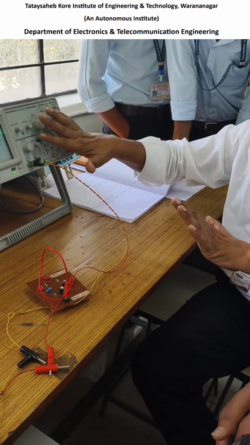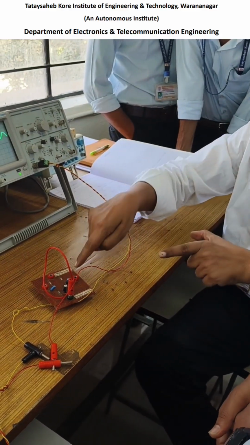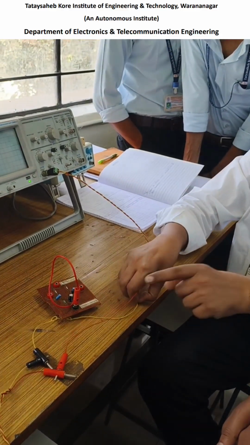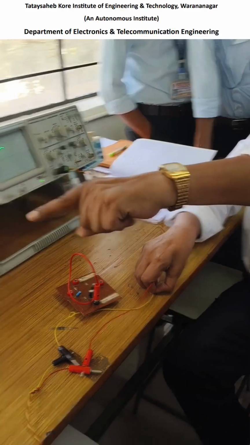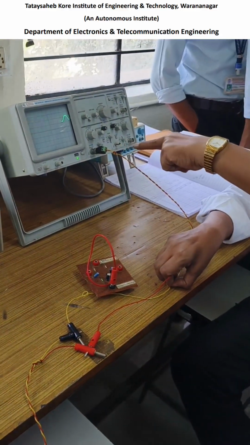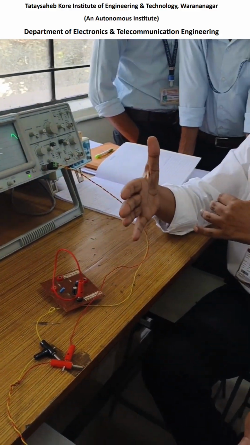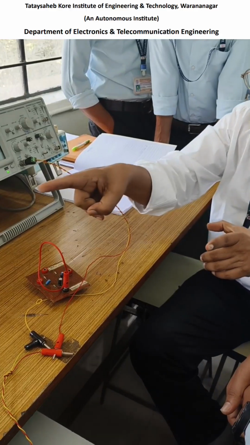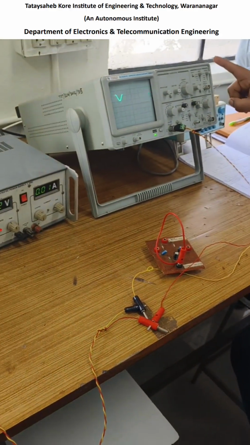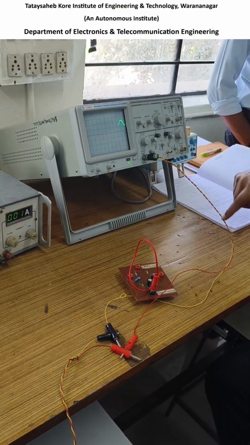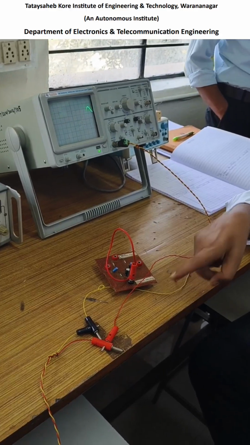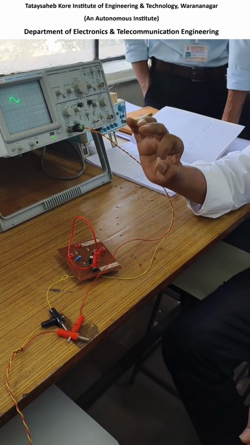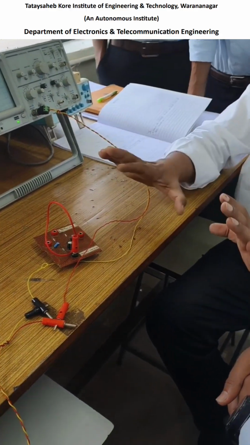Before connecting anything to the circuitry, I repeat, before connecting anything, for every experiment you will repeat this thing. What? Signal generator output to the CRO. What will you come to know after doing this? You will come to know that the signal generator is proper, the CRO is proper, as well as the wires, which are called the probe, are also proper. So it will be easy.